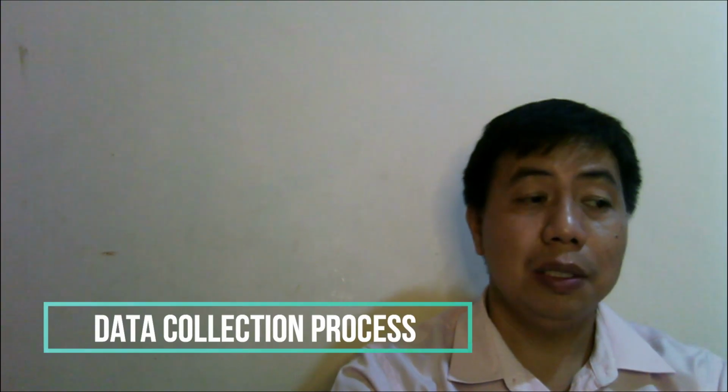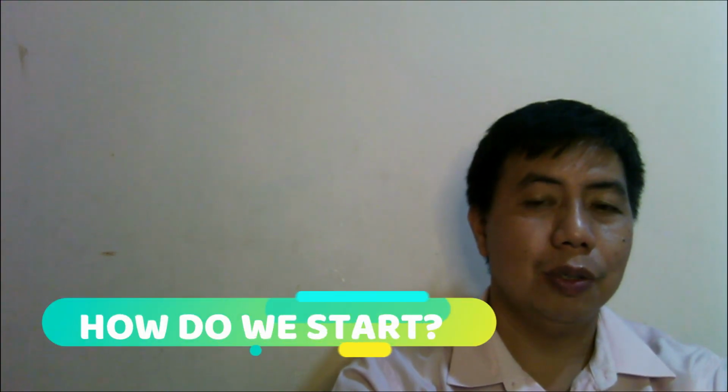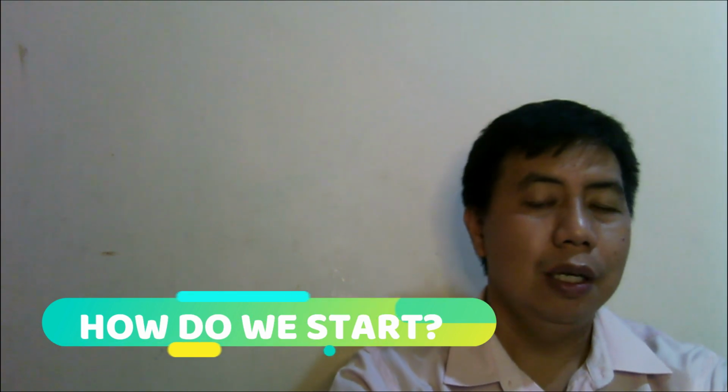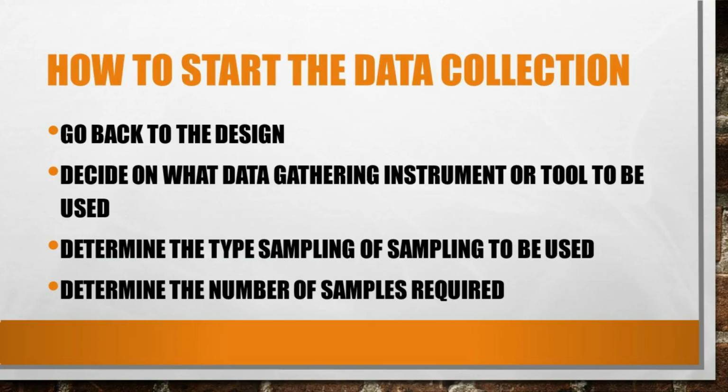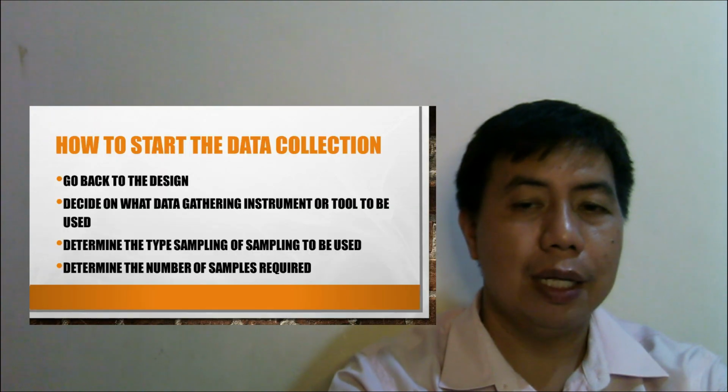Ngayon, what is the required process for your data collection? So how will we start the data collection process? So, madali lang. Una, you need to go back to the research design, then decide on what data gathering instrument or tool to be used, then determine the type of sampling to be used, and lastly, determine the number of samples required. So, yun yung gagawin natin.